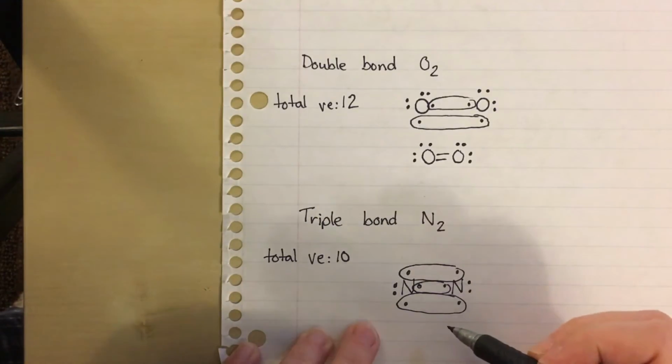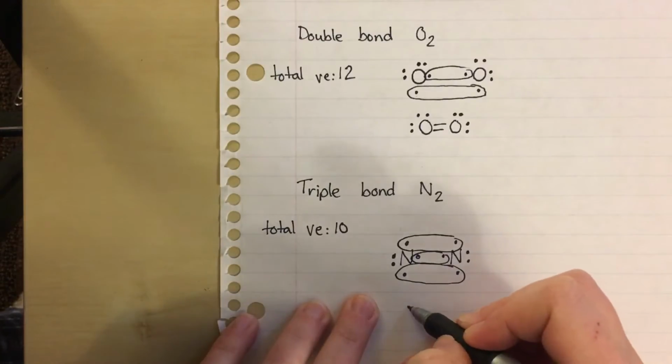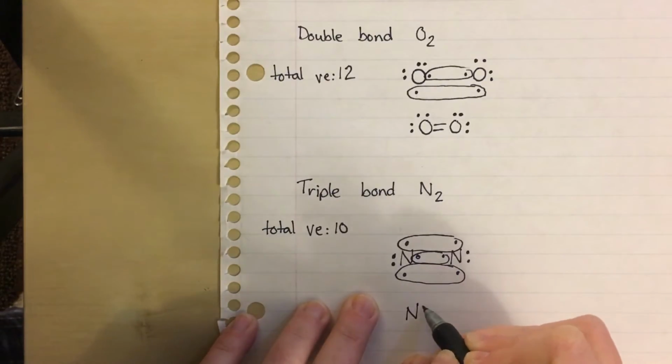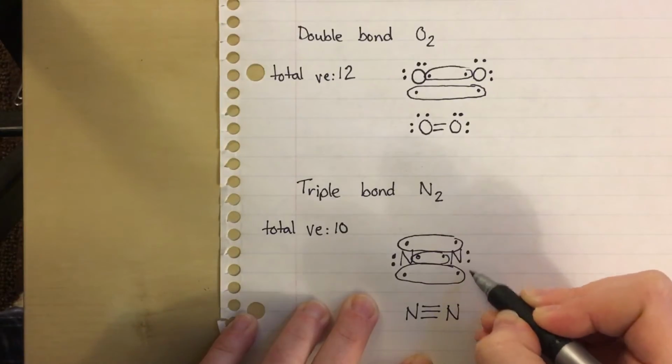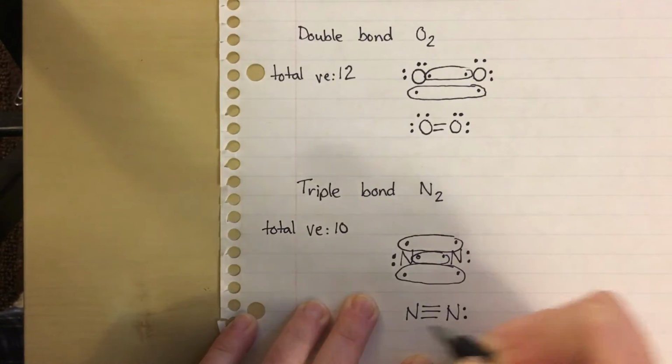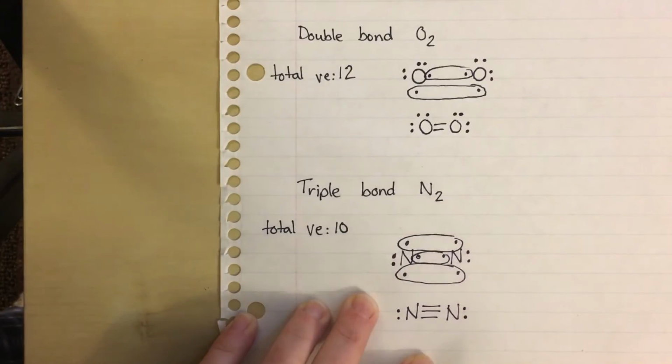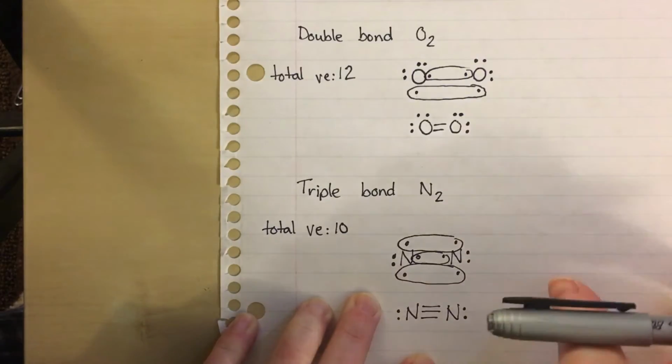Then I'm going to redraw my structure. Instead of circled electrons, I'm going to draw a triple bond. 3 pairs, 3 lines. These unshared electrons are still important, so I'm going to draw them in. This is the structure of the nitrogen molecule, which contains a triple bond, or 6 shared electrons.